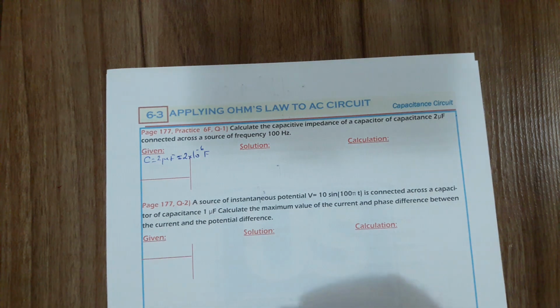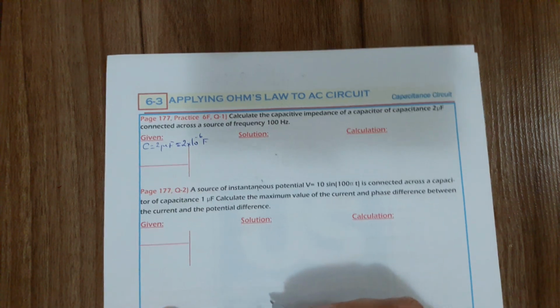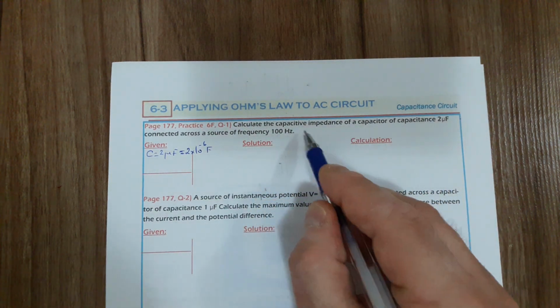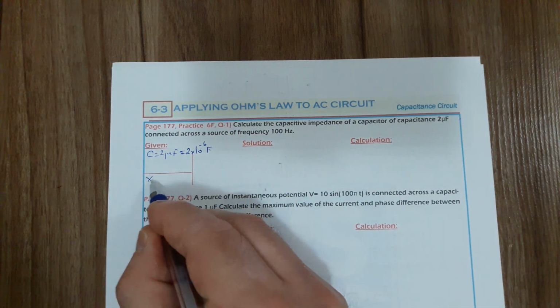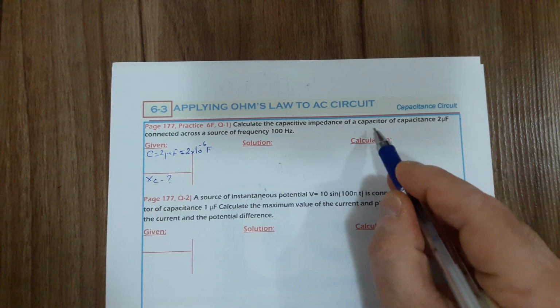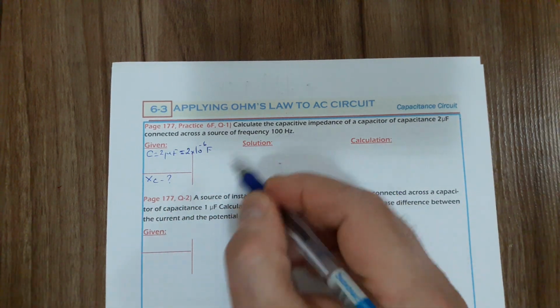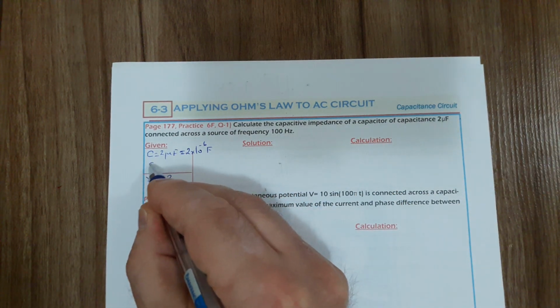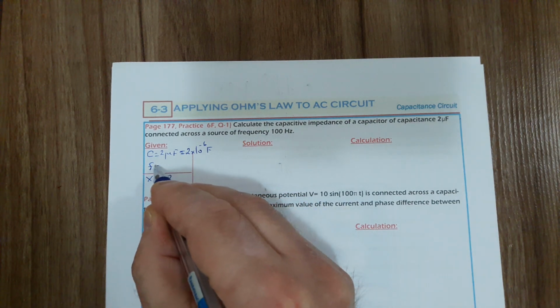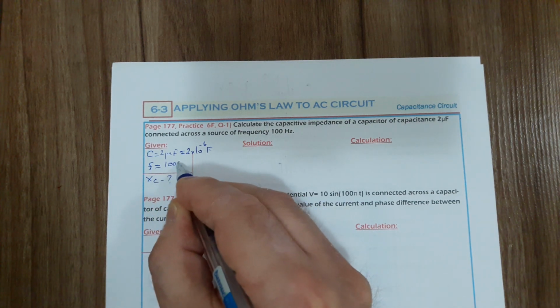So C is equal to 2 times 10 to the power negative 6 farad. The capacitor is connected across a source of frequency 100 Hertz, so the frequency of the AC generator or circuit is 100 Hertz.